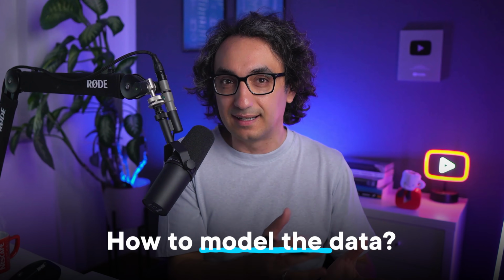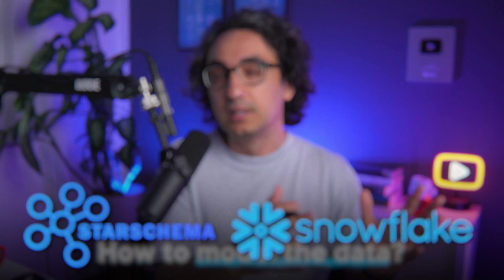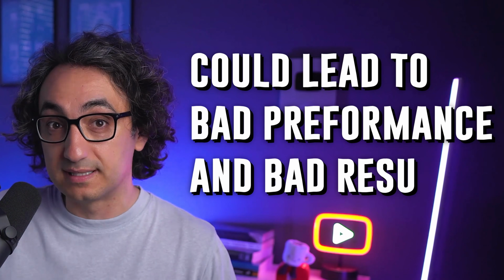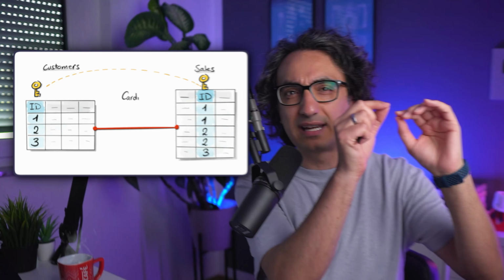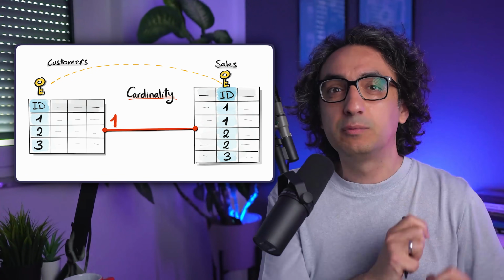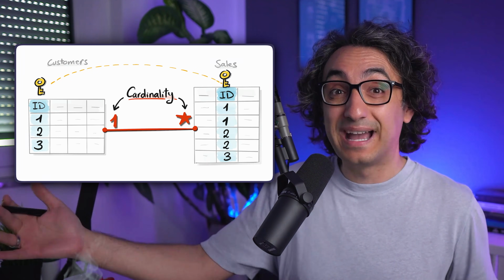That means not only making a bad decision in a big topic like how to model the data in star schema, snowflake and so on could lead to bad performance and bad results, as well a tiny small mistake that you decide in the data model, like for example the cardinality on a relationship between two tables, could lead to bad numbers and bad results.